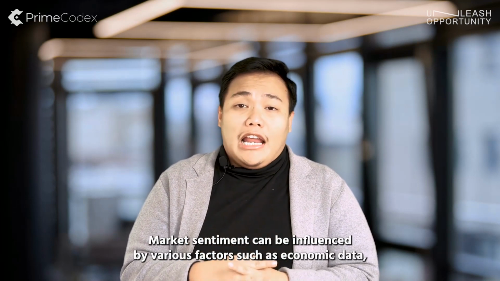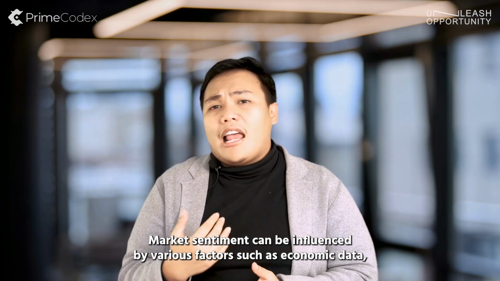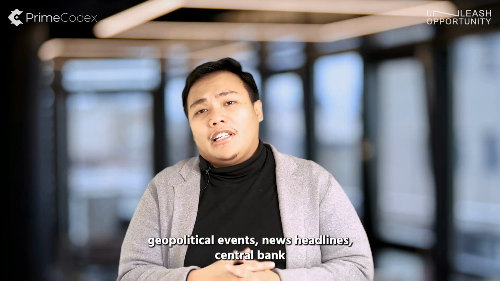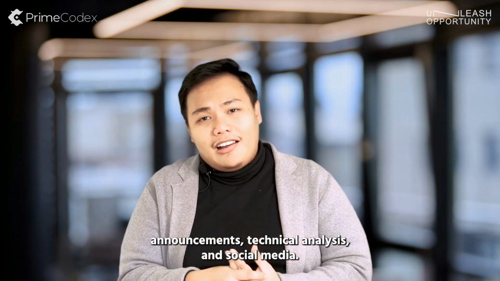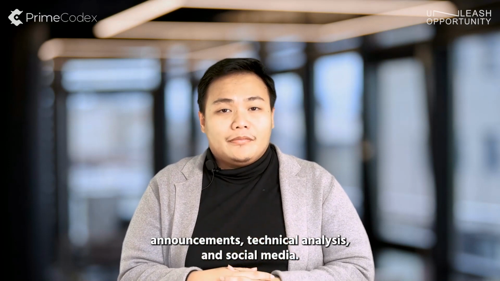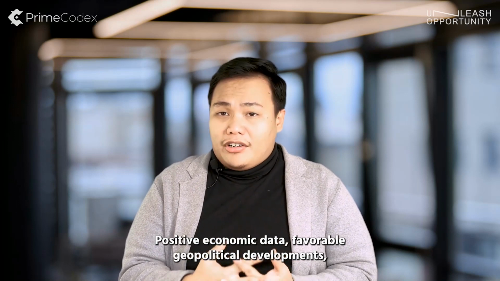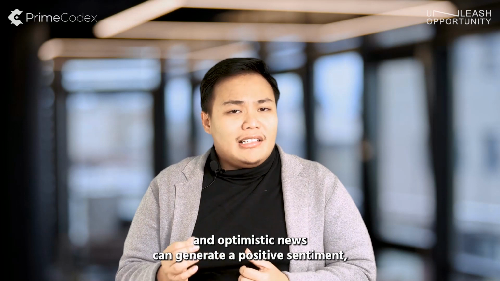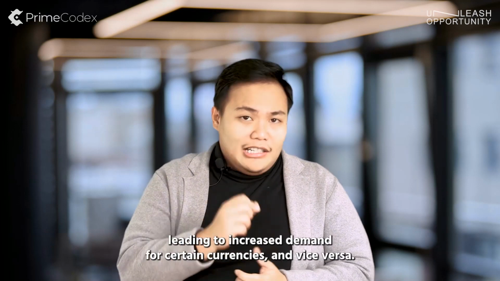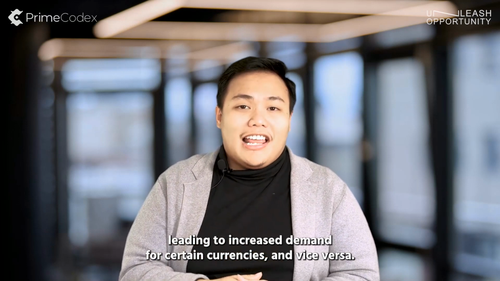Market sentiment can be influenced by various factors such as economic data, geopolitical events, news headlines, central bank announcements, technical analysis, and social media. Positive economic data, favorable geopolitical developments, and optimistic news can generate a positive sentiment, leading to increased demand for certain currencies and vice versa.